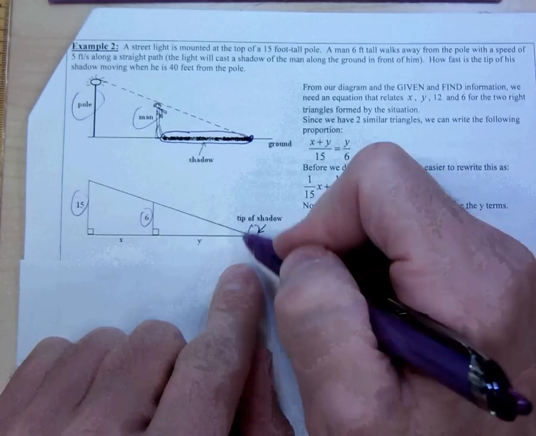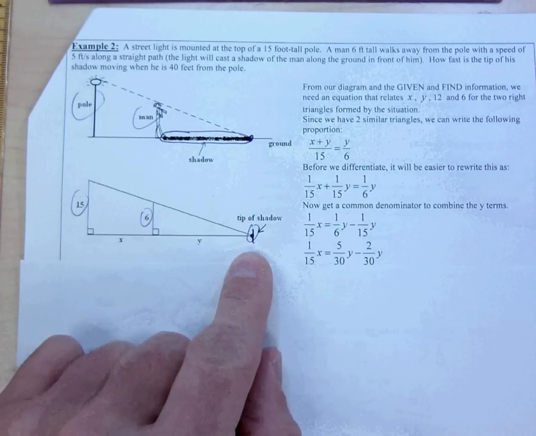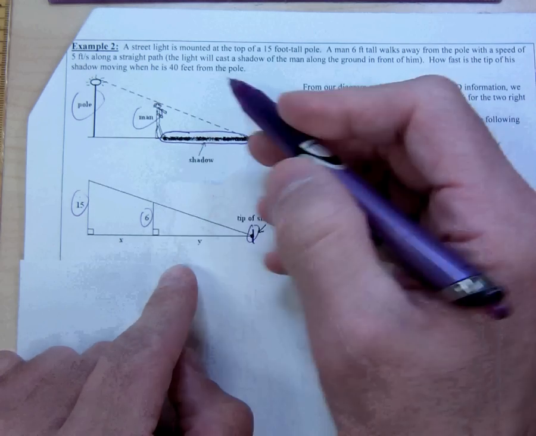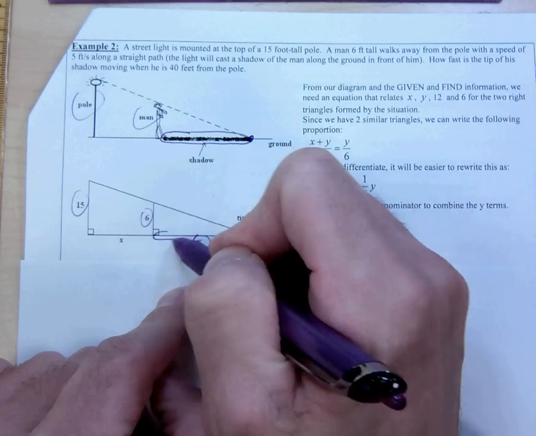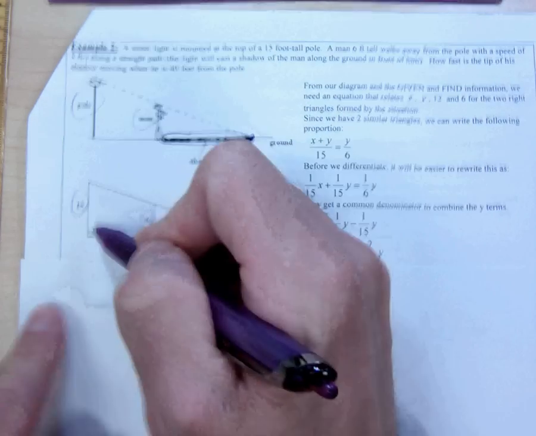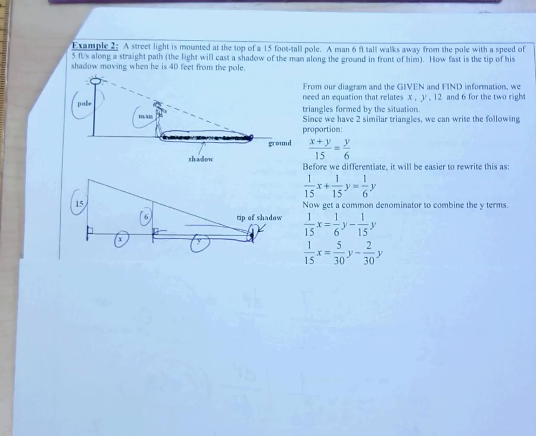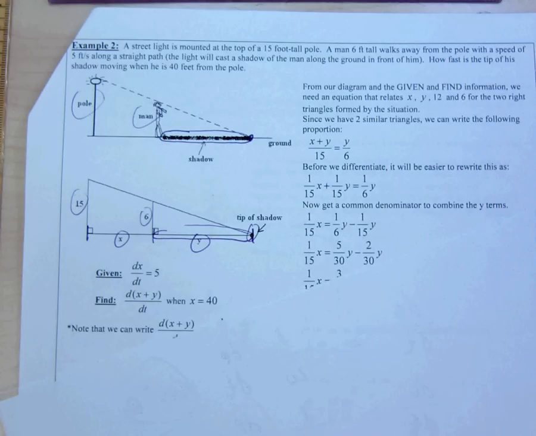The spot at which the top of your shadow is at is going to change. That's going to move along the ground. The length of your shadow, which I called y, is going to change. And obviously the distance from the pole to the man is also going to change. You understand? All right, now I want to clarify something before I go any further.